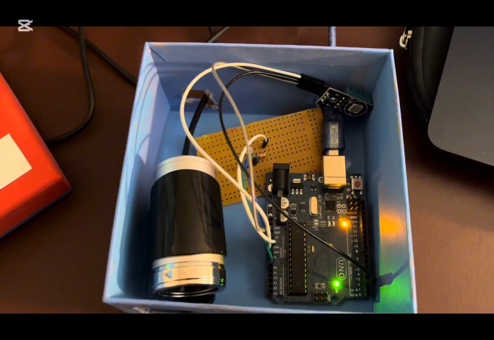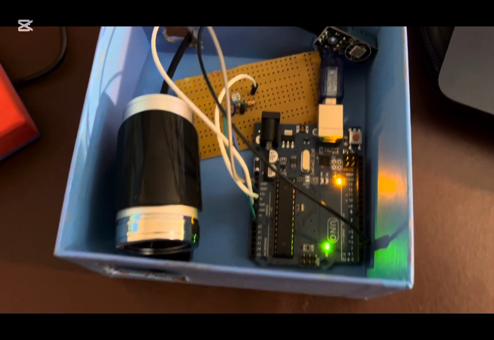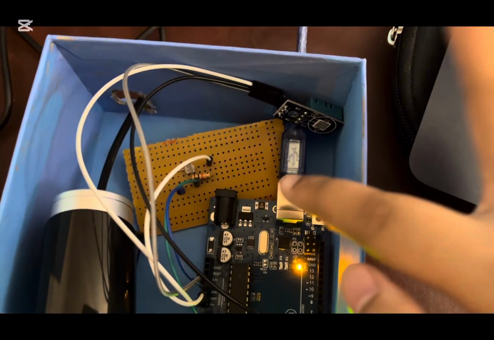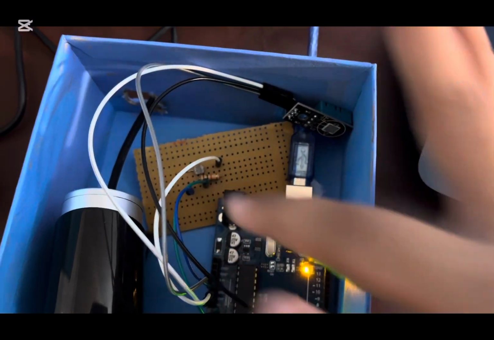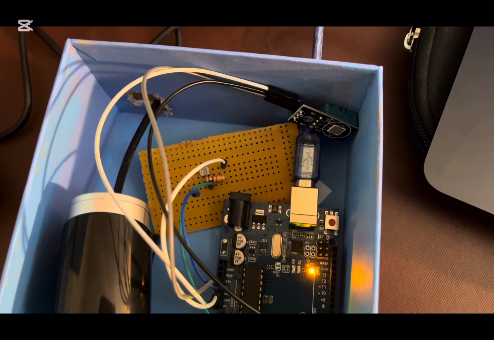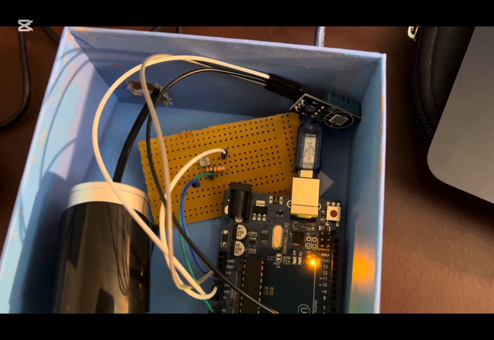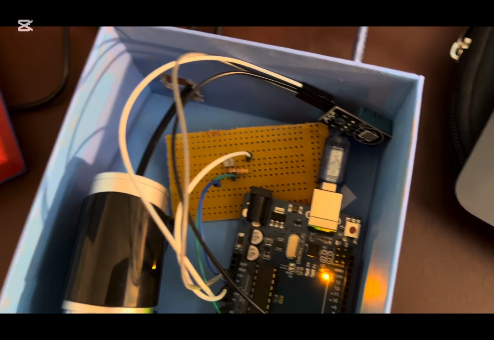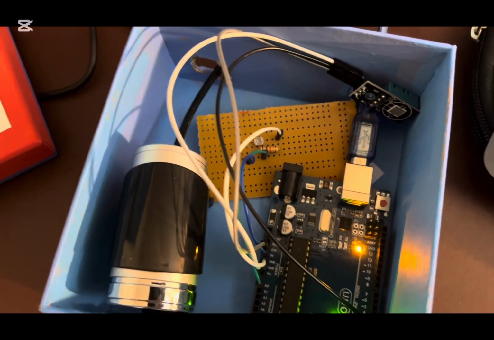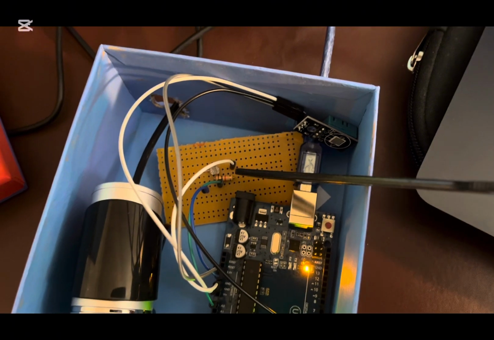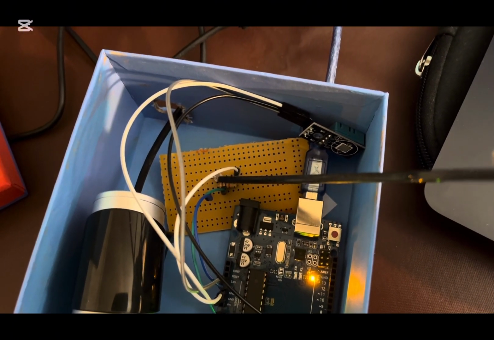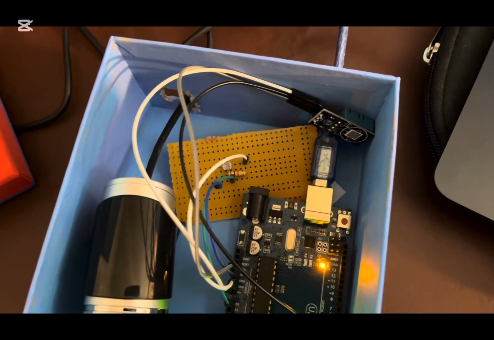So here is the circuit over here. Now you can see all of the sensors over there. That's a light sensor. One pin is connected to the 5 volt via a 1k resistor. The other leg is connected to ground, and the middle connection goes to an analog input on the Arduino.